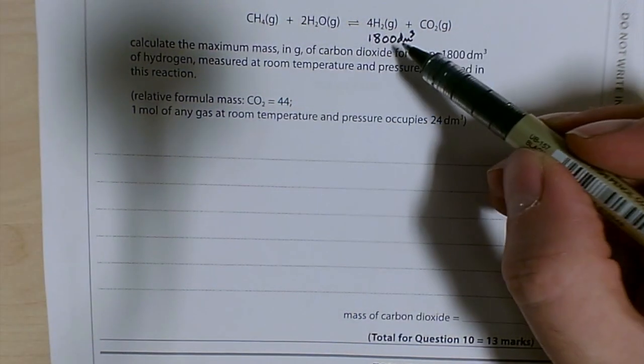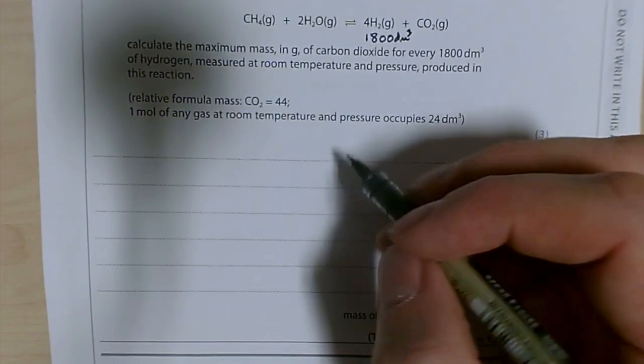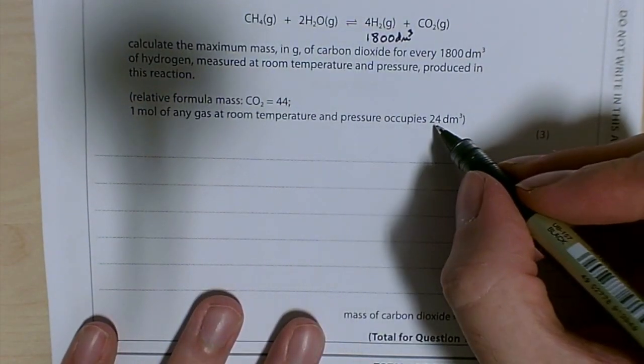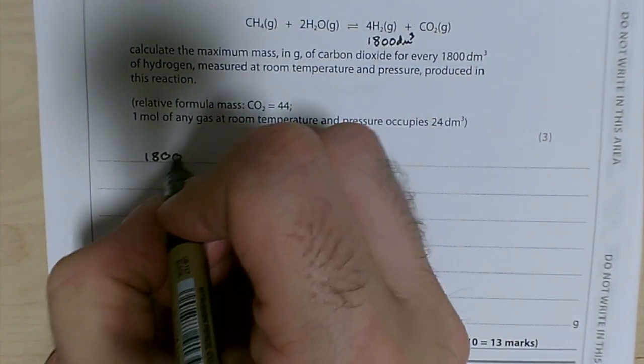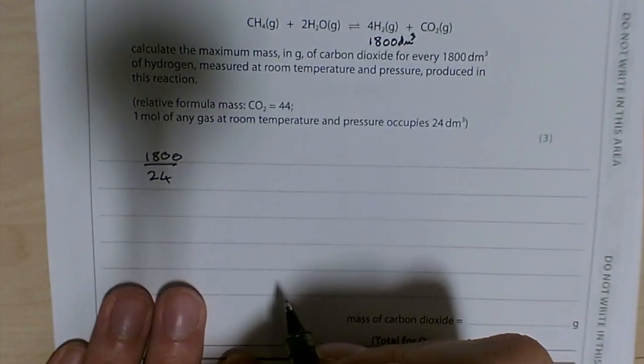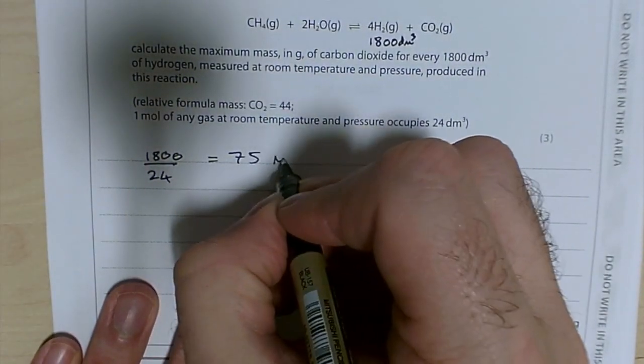So the first thing I'm going to do, I've got 1,800 decimeters cubed of hydrogen gas. I'm going to find out how many moles I've got. We know that 1 mole is 24 decimeters cubed. So 1,800 divided by 24 will tell us how many moles of gas we've got. And that gives us 75 moles.